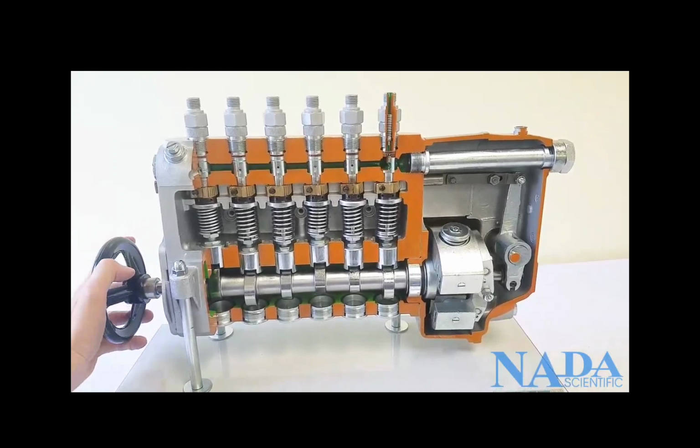The distribution is performed by the existence of a dedicated plunger and barrel for each cylinder. Okay? Each plunger and barrel sends the fuel to a single cylinder only. So the distribution is performed by making an equal number of plungers and barrels to the number of cylinders of the engine. Each plunger is dedicated to a single cylinder. Okay?